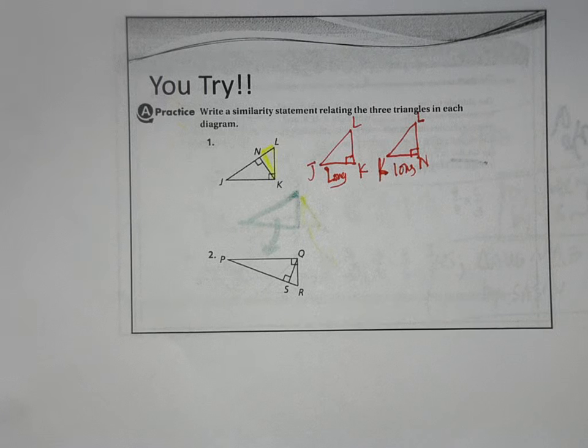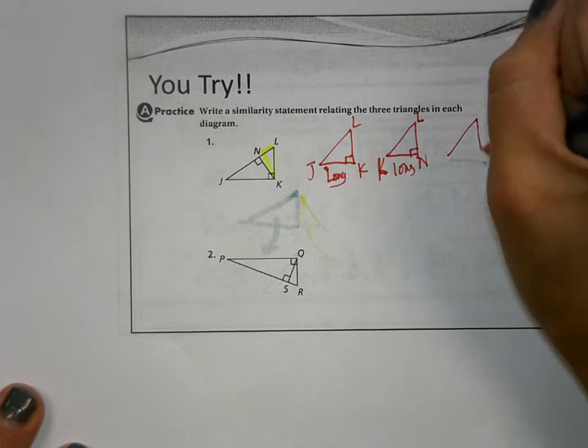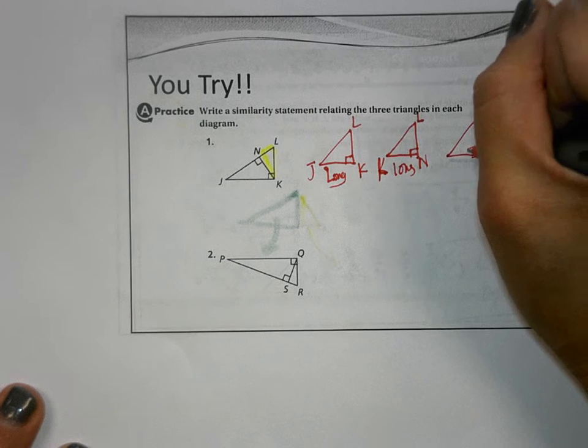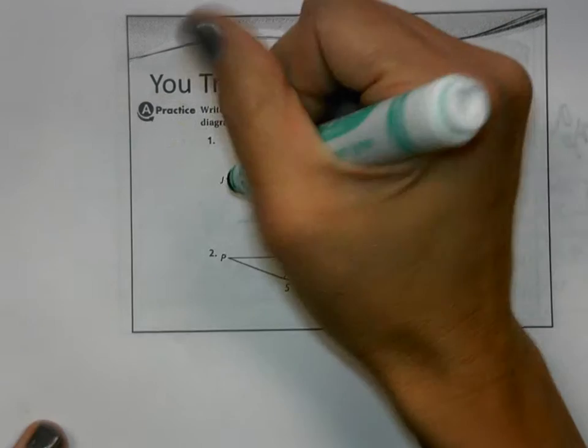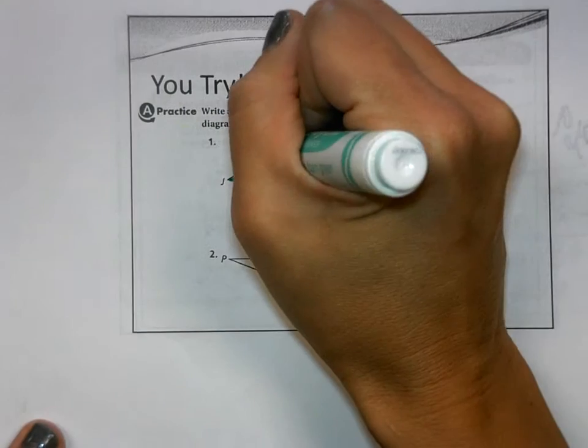Are we okay? Okay, so we have one more triangle. I'm going to put that one in the green color. So what letter is with my 90 degree?